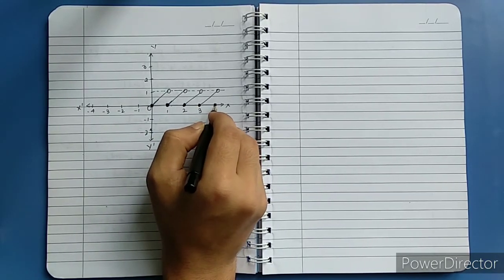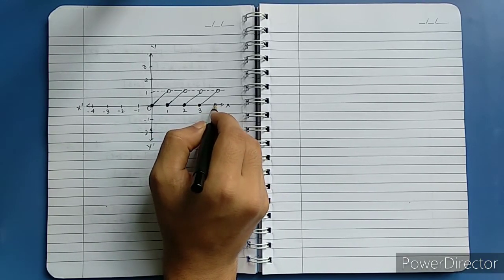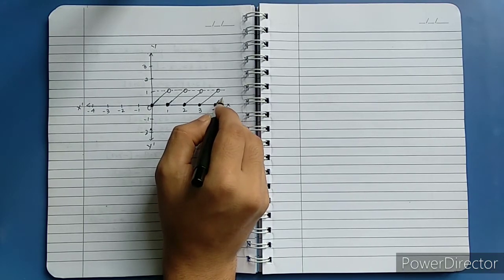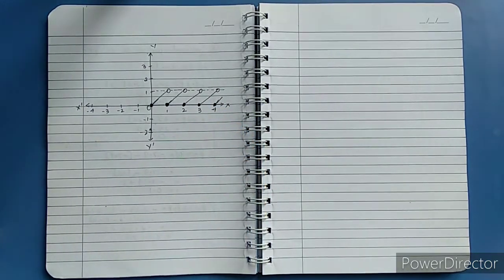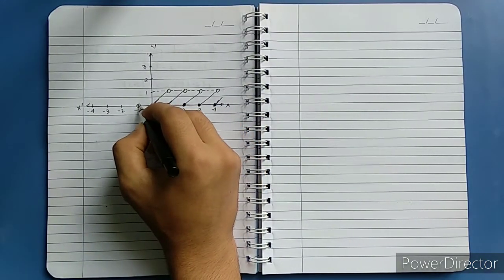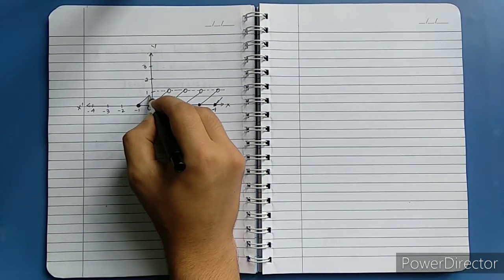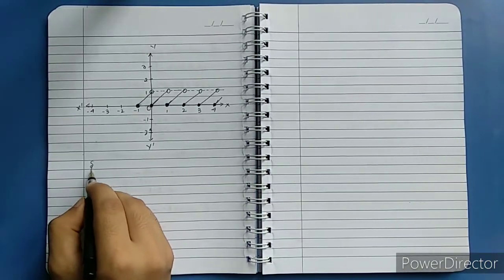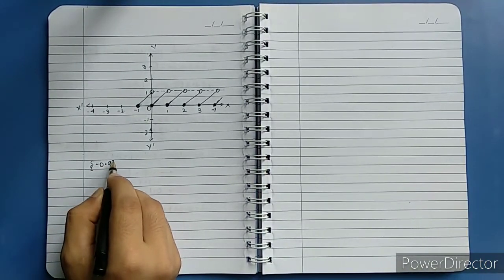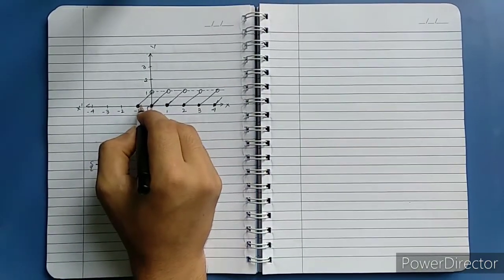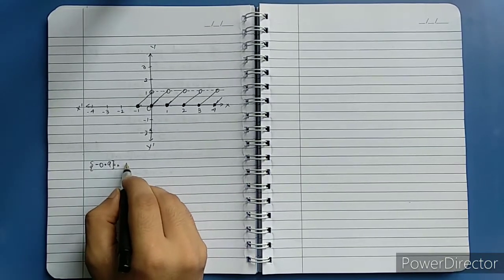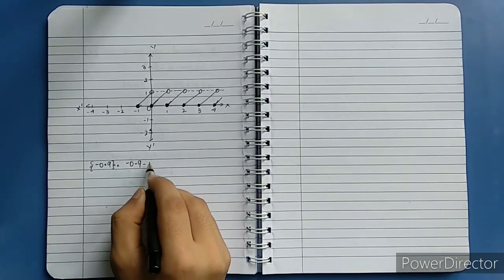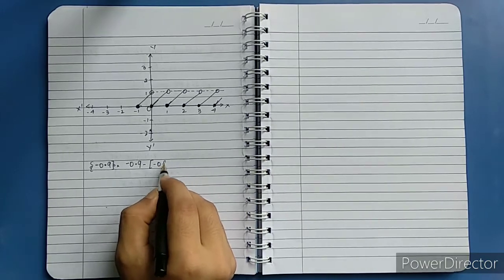At 4, the fractional part of 4 is 0. 4.1 gives 0.1, 4.2 gives 0.2, and this keeps on increasing like this. On this side also we have it like this, like for minus 0.9, the fractional part of minus 0.9. So this minus 0.9 is somewhere over here. So we have minus 0.9 minus floor of minus 0.9.